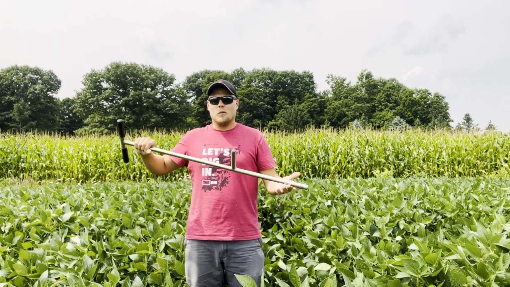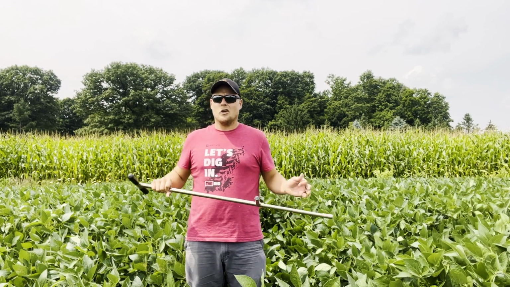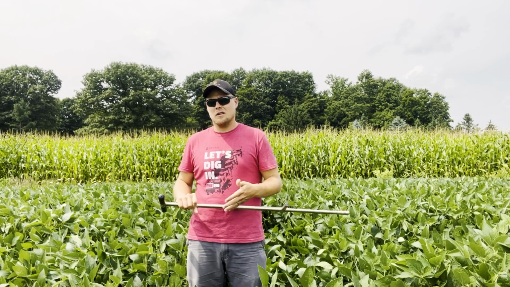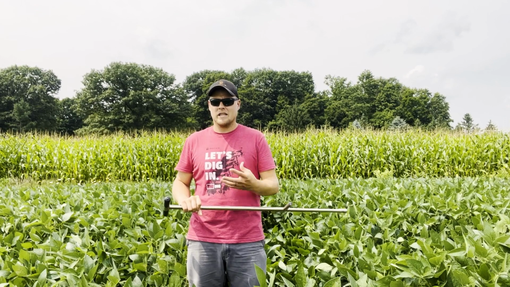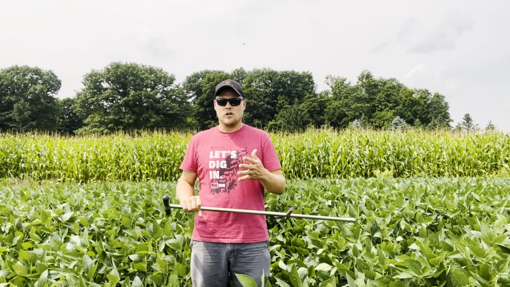And basically, if you have a soil probe, that's probably going to be our best bet. You can do this with a shovel as well. Make sure you're just getting a lot of subsamples to make that full sample. Don't just go out with one spot with that shovel.